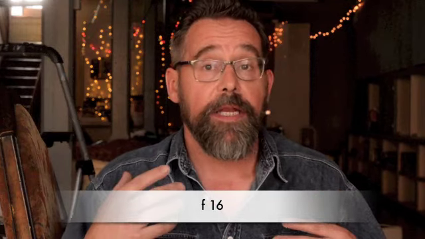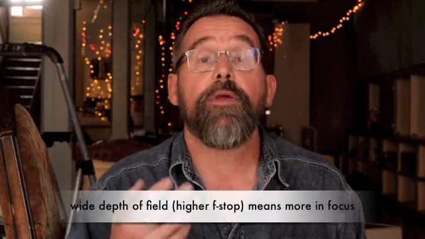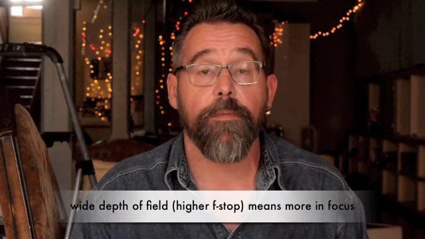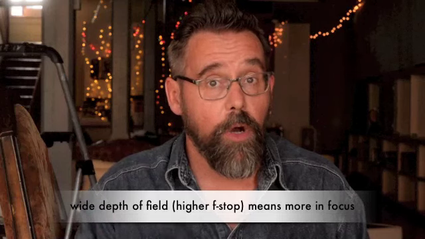Okay, so that's basically how focus works. If you have a higher f-stop, more stuff in your frame is going to be in focus. Here I am at f16, and you can see not only me in focus, but the background and all the way back to the lights are all sharp and in focus, because it's a very wide depth of field, and you get a lot of stuff in focus within the frame. It's a lot different when you use a much lower f-stop, 3.5, 1.8.